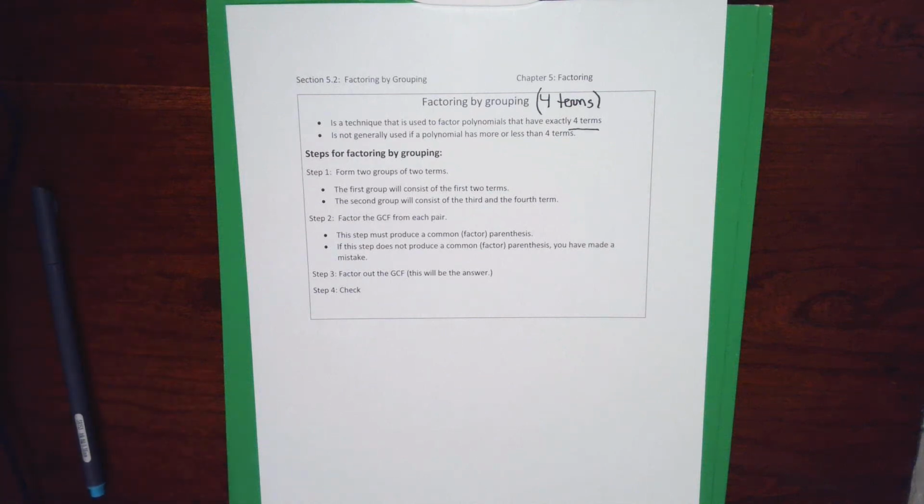So the title of section 5.2 is factoring by grouping. For the rest of the chapter, or at least for most of the rest of the chapter, we're going to learn different techniques to factor problems, or to rewrite polynomials into the product of polynomials, and it's going to be hinged a lot on the design of the problem.